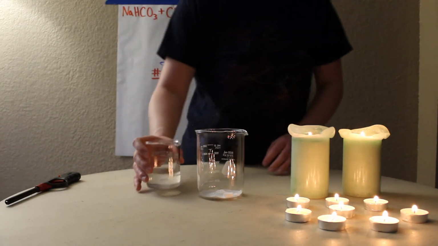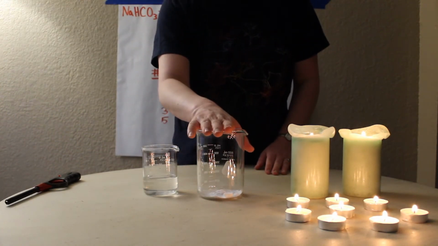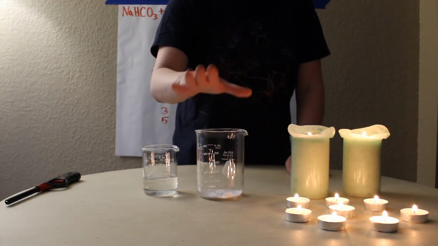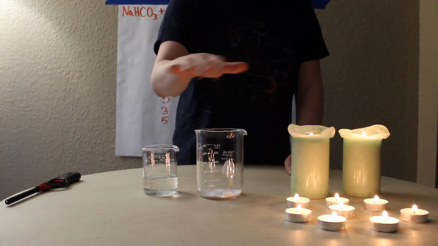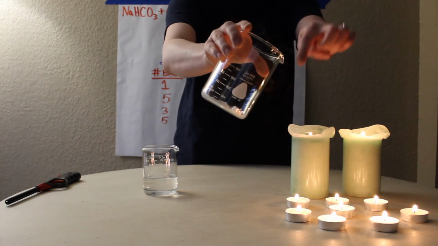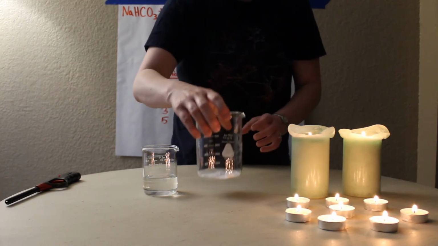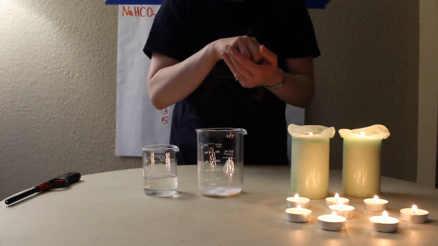So whenever we add this, we're going to see it fizz as it has a reaction, and then we're going to see that the gas that we're creating, that carbon dioxide, is heavier than the air around it, so it can sink down and essentially be poured off of the reaction, and it's going to come down and put out these flames and deprive the flame of the oxygen, so it's going to snuff it out.